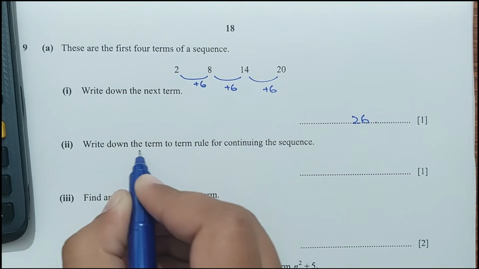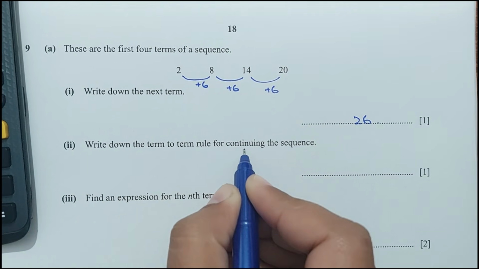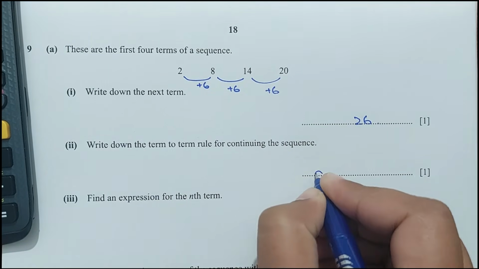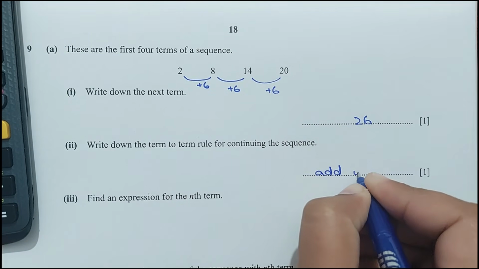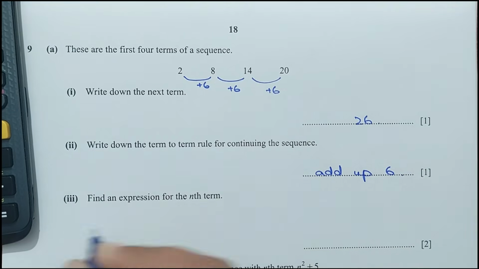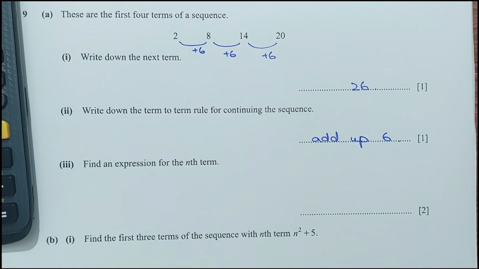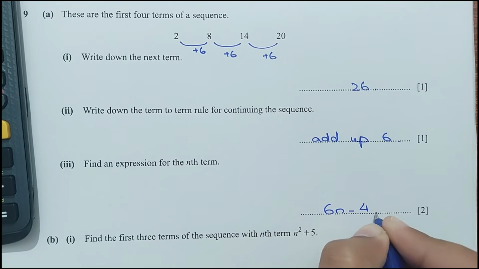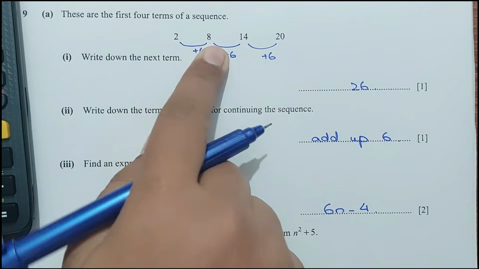Number 2, write down the term-to-term rule for continuing the sequence. So the term-to-term rule is basically add 6 each time. Number 3, find an expression for the nth term, which is 6n minus 4. 6 times 1 is 6, 6 minus 4 would be 2. 6 times 2 is 12, 12 minus 4 is 8.